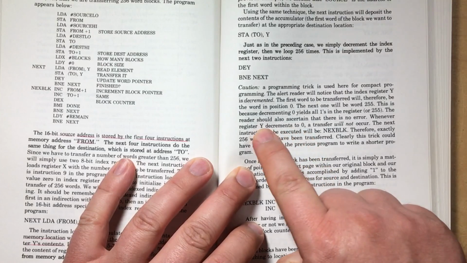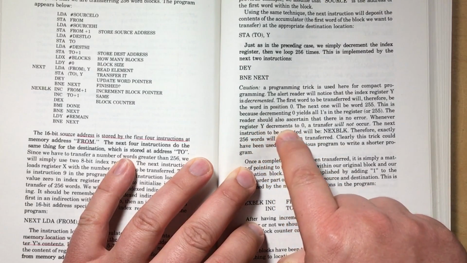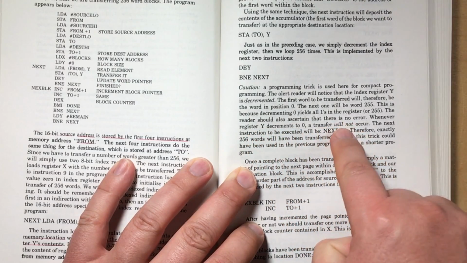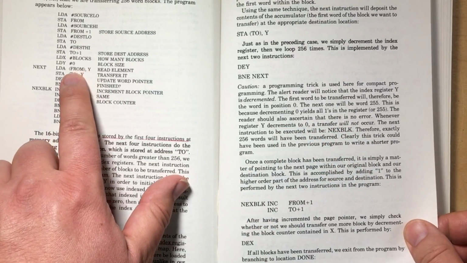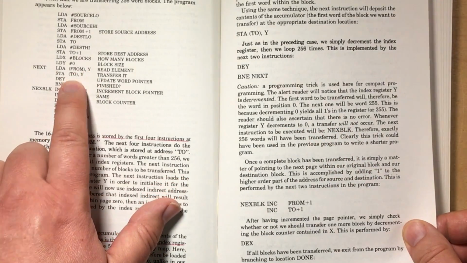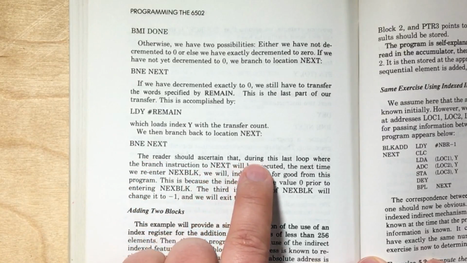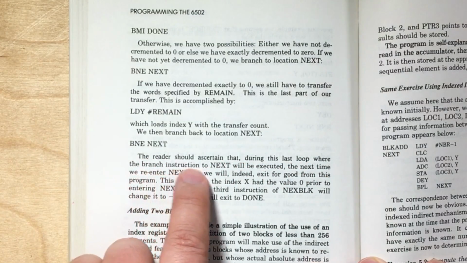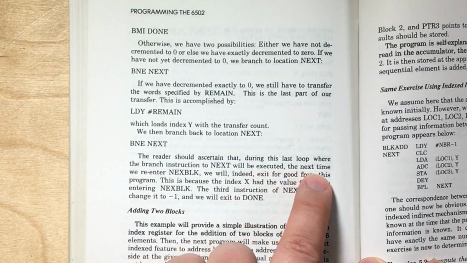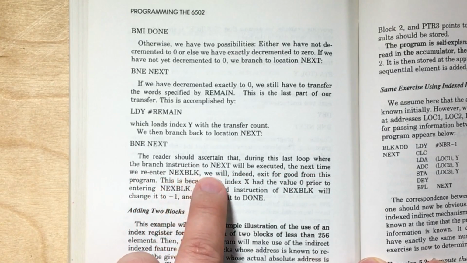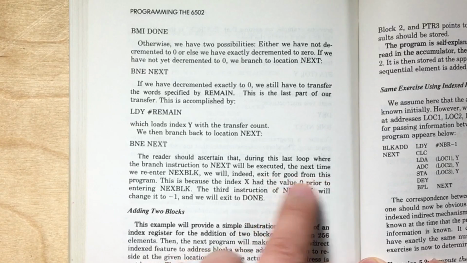But as he points out here, when the register Y decrements to 0, a transfer will not occur. It needs to be done upon entry into this routine, which does not happen in the final block. The reader should ascertain that during this last loop where the branch instruction to next will be executed, the next time we re-enter next block, we will indeed exit for good from this program.